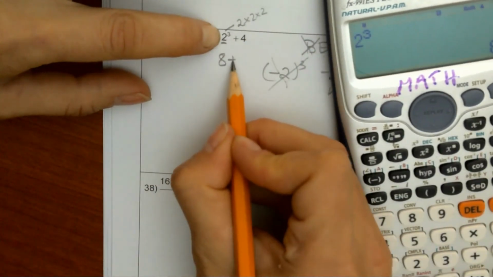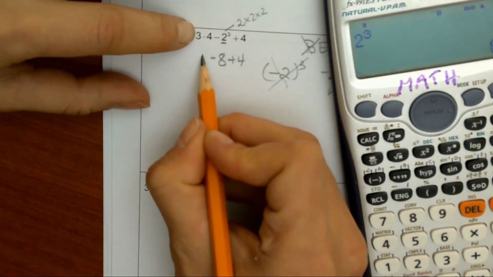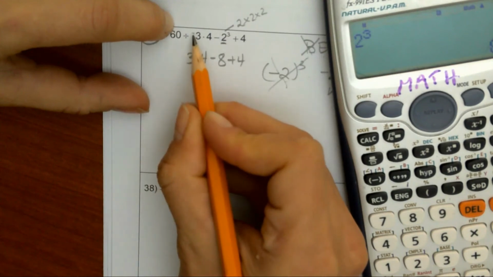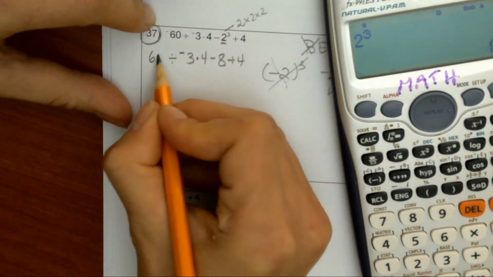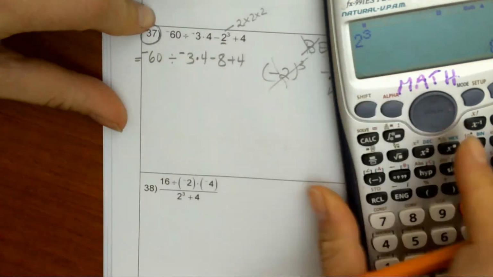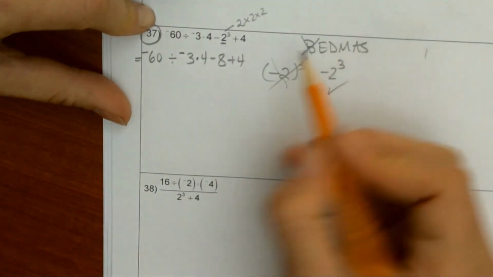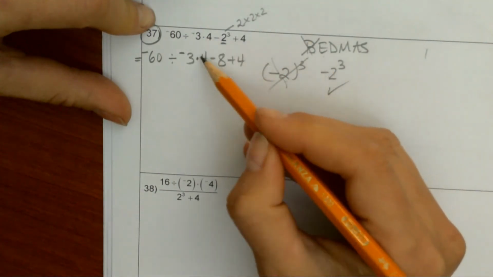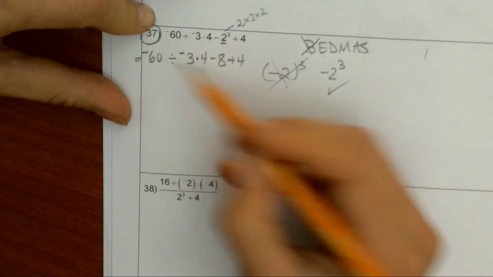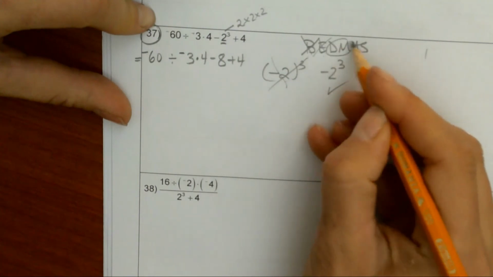Now copy everything exactly the same. Don't miss your negatives. Pretend you're a photocopier. Do I have any more exponents? No. Let's check if I wrote it correctly, because sometimes you copy things wrong. Nope. Do I have any divide and multiply?